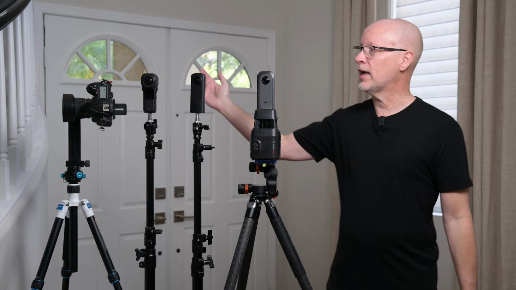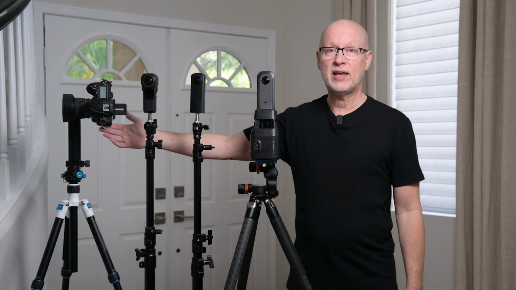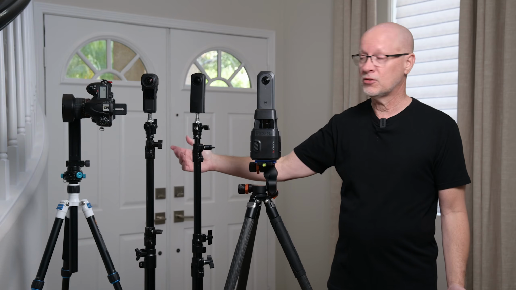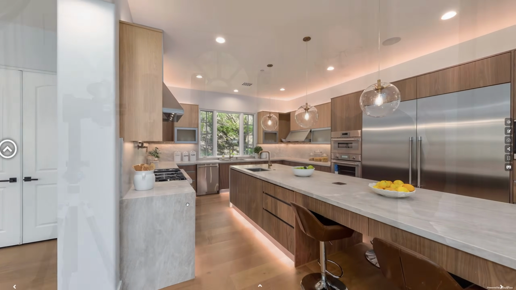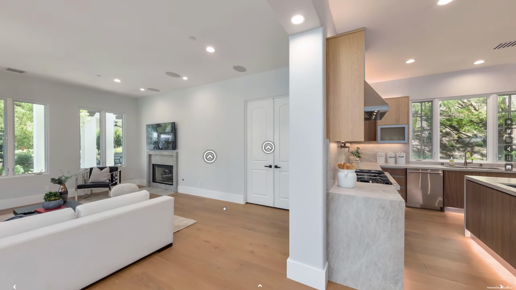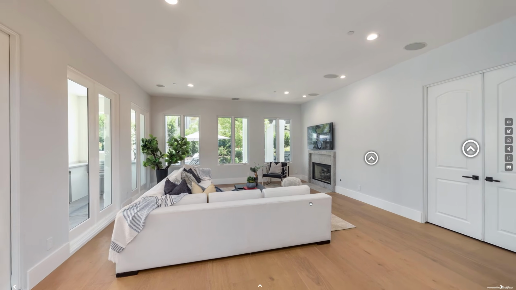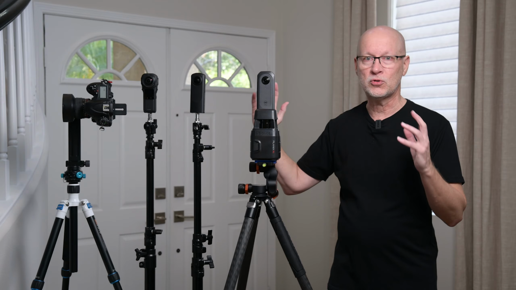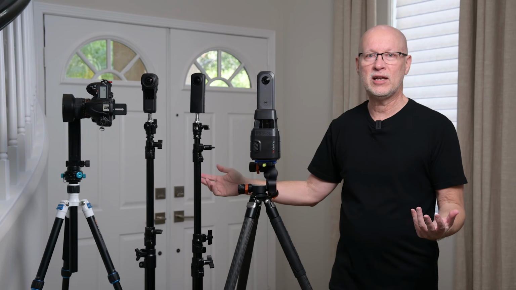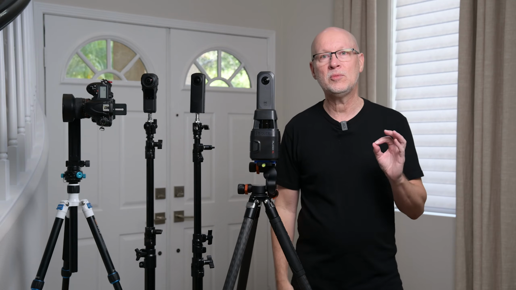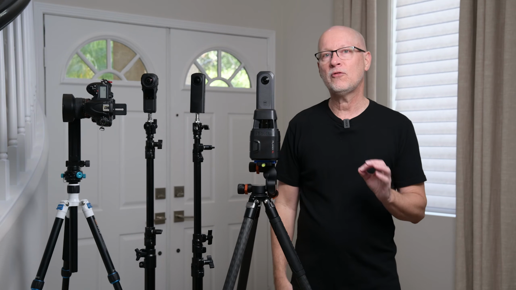If I use this last one over here, which is a camera on a pano head, so this just happens to be a DSLR on a pano head, basically it's going to give you extremely high image quality compared to using any 360 camera that's using dual lenses. It's just the nature of the beast, but it is extremely time consuming. So it's not for everything.